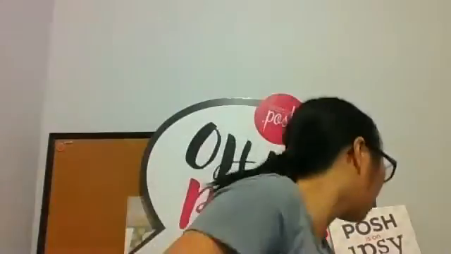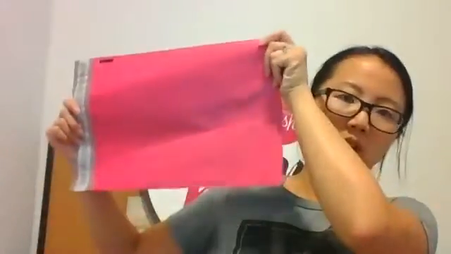Do you use poly or bubble mailers to mail out your stuff, is the question. It depends on how much I'm sending out, and also on what I have on hand. These are my poly mailers. They don't actually fit a catalog flat, so I actually have to fold the catalog.